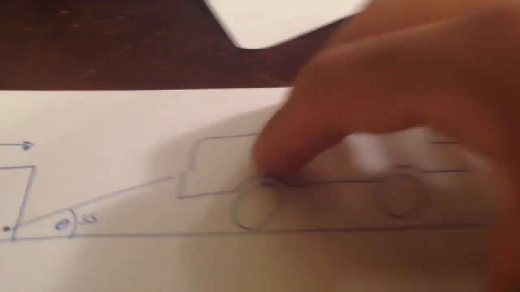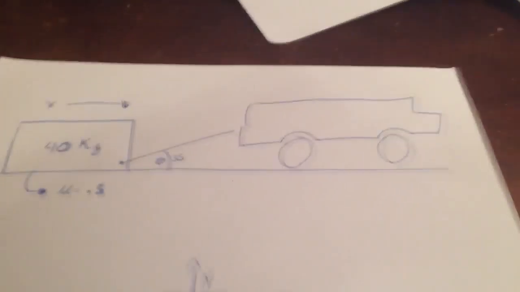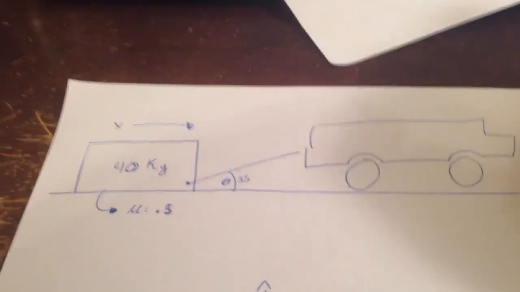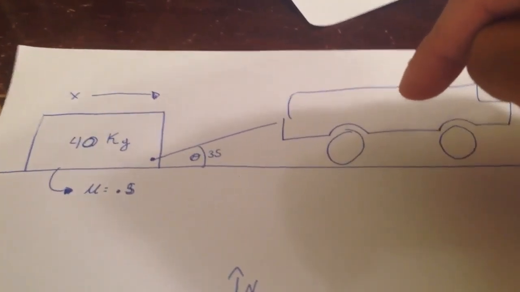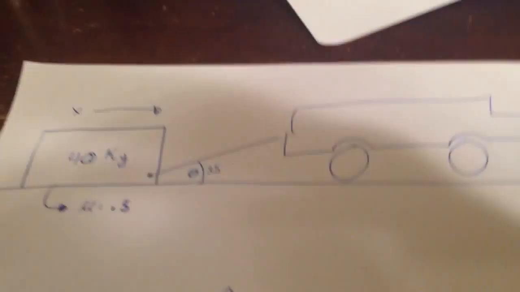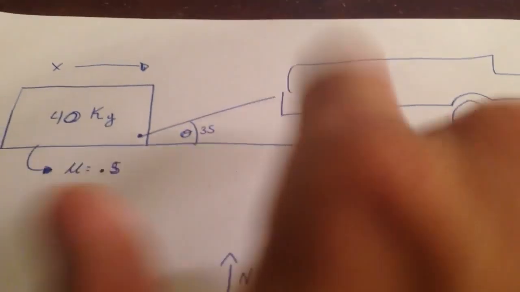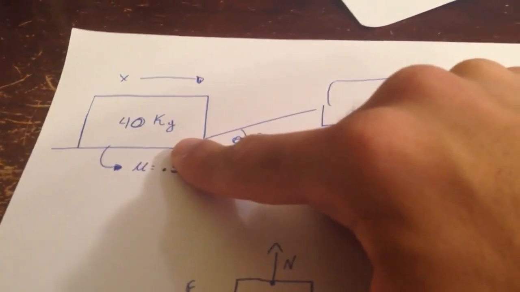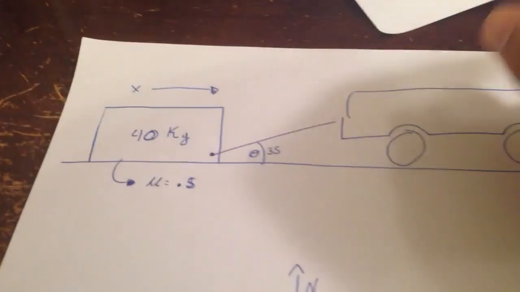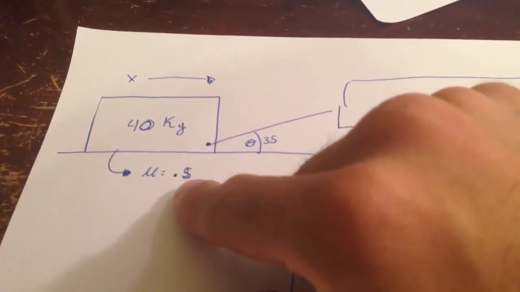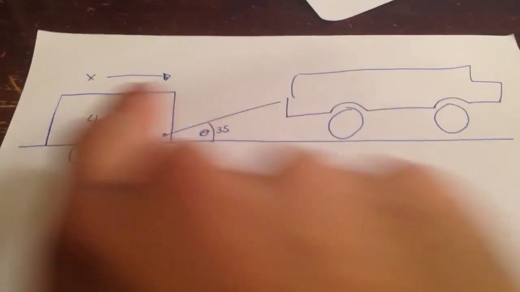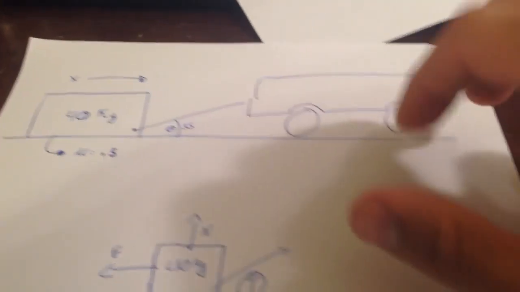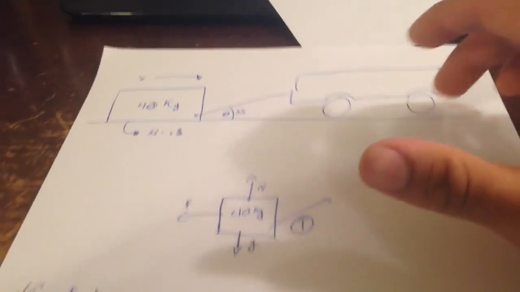So our problem of today: you go to your house and discover that one of your friends took all your stuff in your room and put it in a box. Your friend is driving a Cadillac, a car. I don't know what kind of car, I said Cadillac, I like Cadillacs. He ties a rope at an angle of 35 degrees, and all your stuff in that little box weighs 40 kilograms. If the friction coefficient is 0.5 and your friend is going at a constant speed in the x direction, what is the tension force in that rope? You're probably really upset at your friend because he's doing this to you.